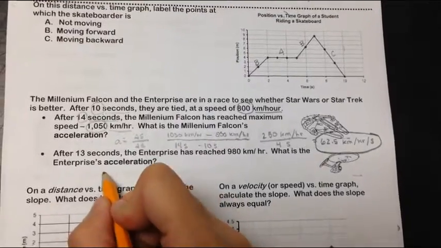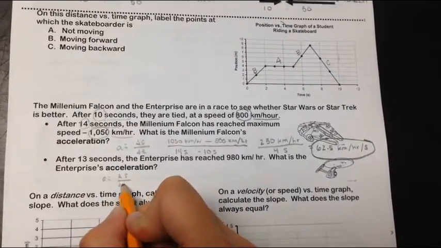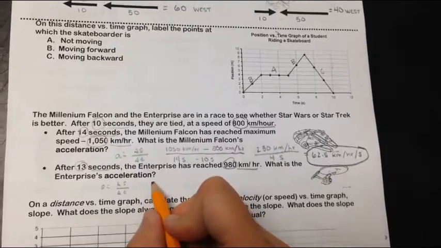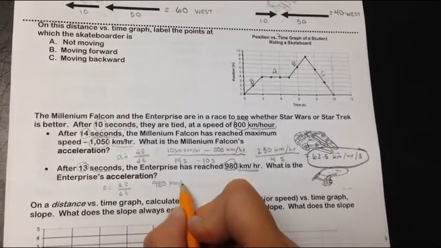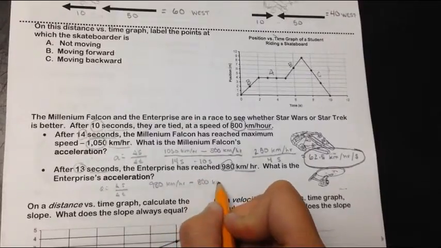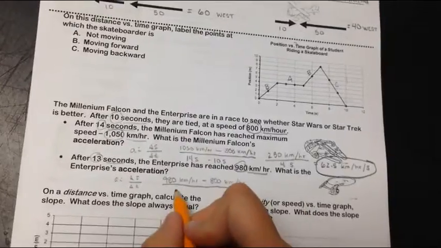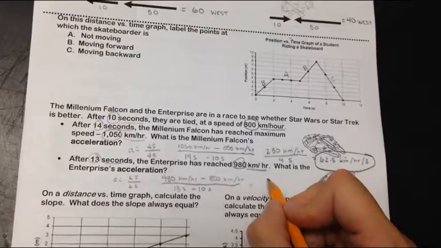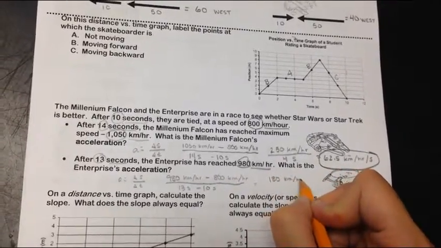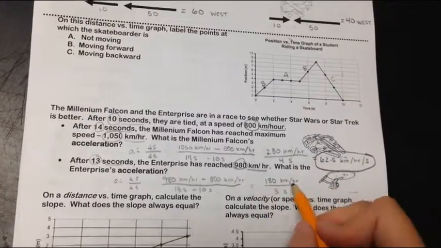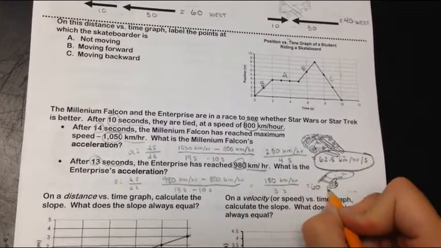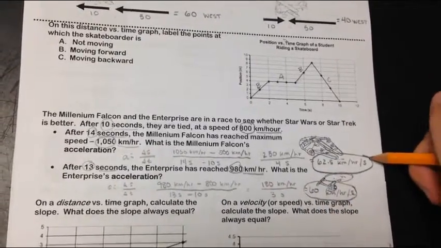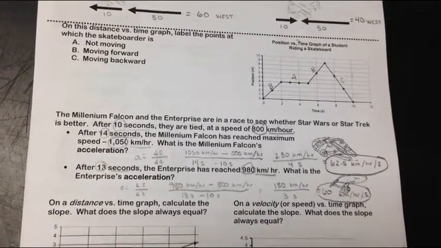Let's do the Enterprise. So once again, acceleration is change in speed over change in time. Here's my time, here's my speed. So I went from 980 kilometers per hour minus 800 kilometers per hour, and then I have 13 seconds minus 10 seconds. So here, simplify that out, 980 minus 800 is 180 kilometers per hour, and it only took me 3 seconds. Simplify that out, that gives me 60 kilometers per hour per second. So who had the greatest acceleration? The Millennium Falcon, because Star Wars always wins.